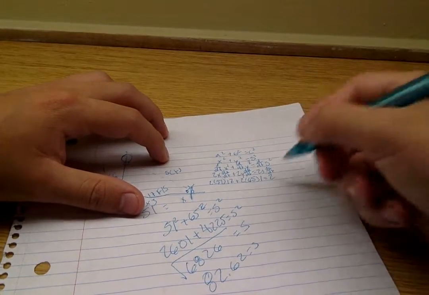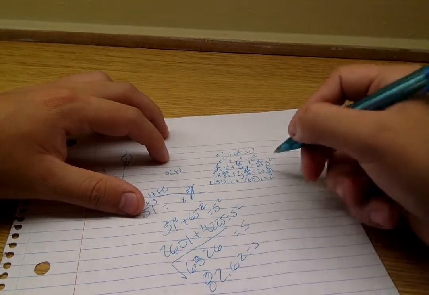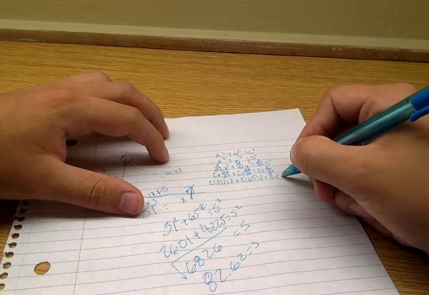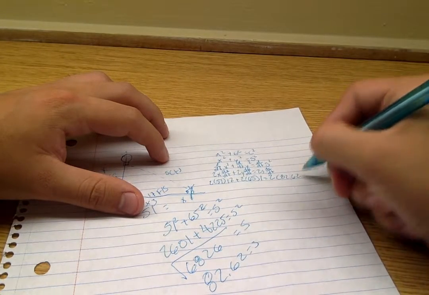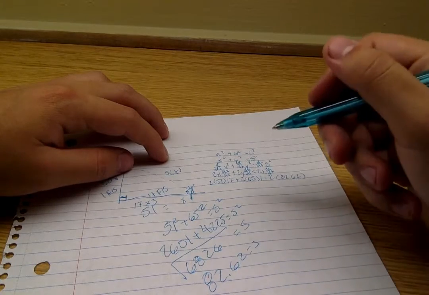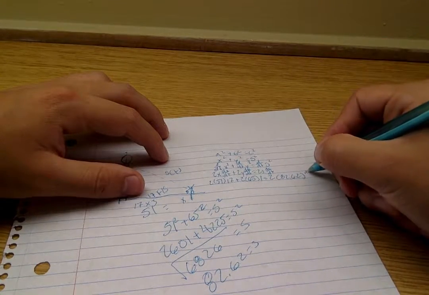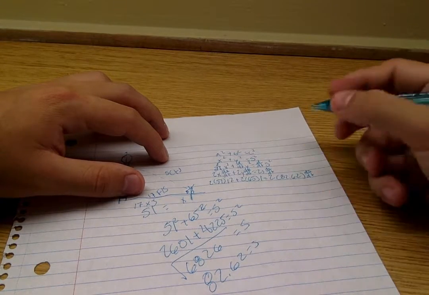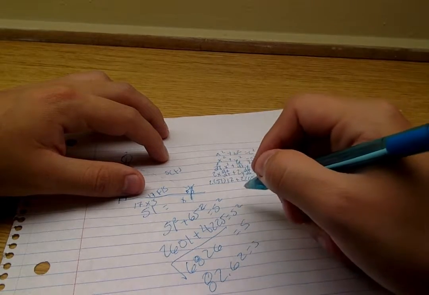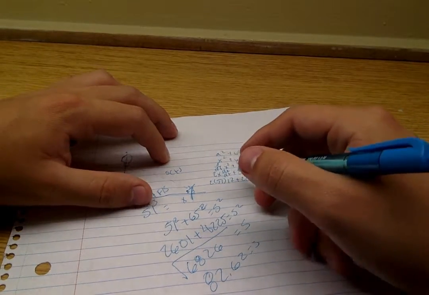So now going back, we're going to plug that 82.62 into s. And then what we're finding is actually ds over dt. And we're just going to solve everything.